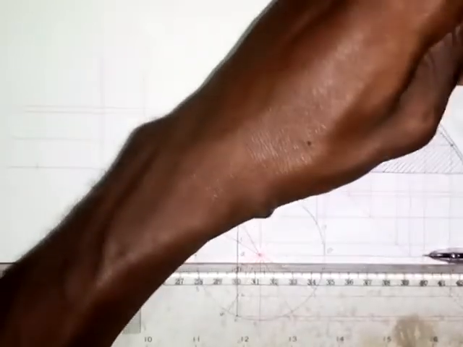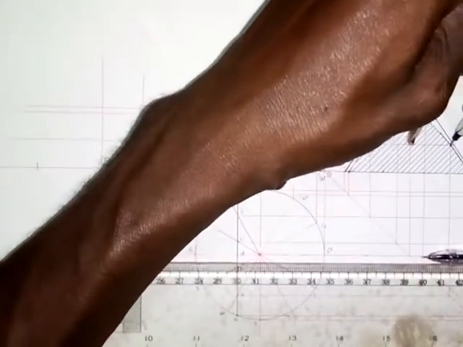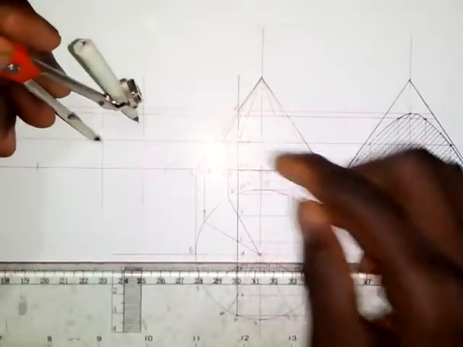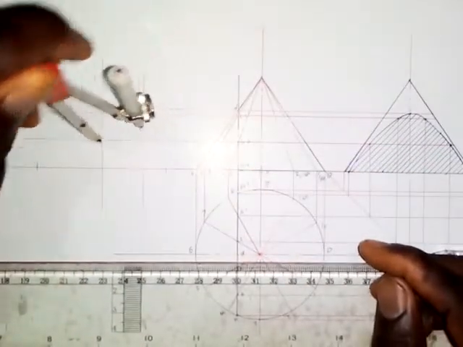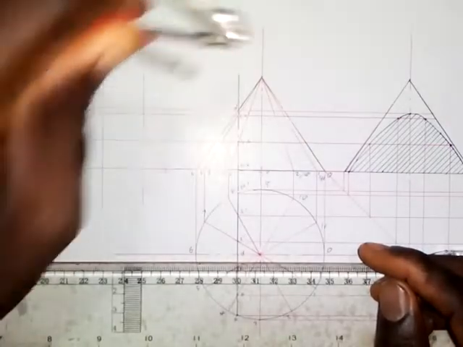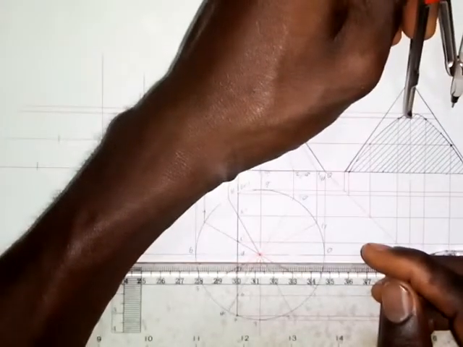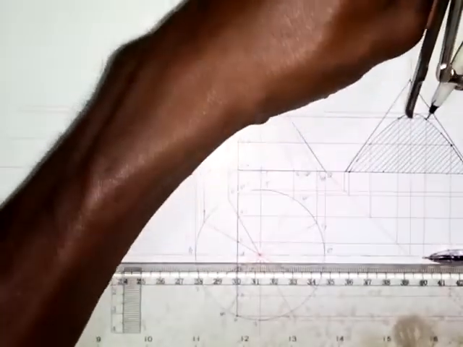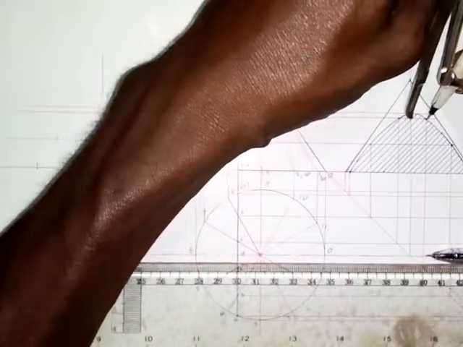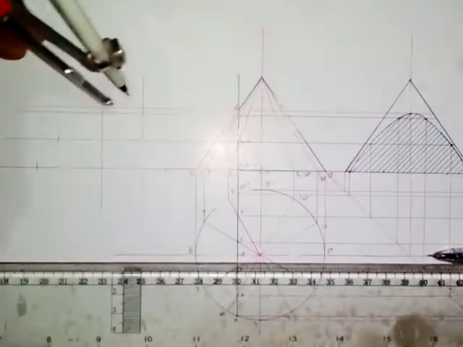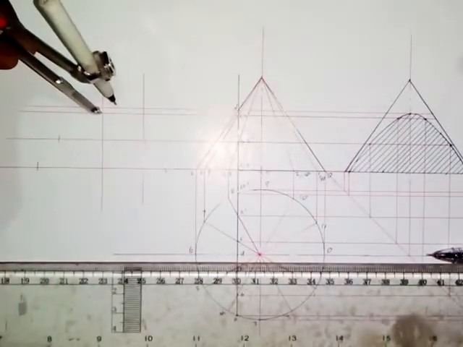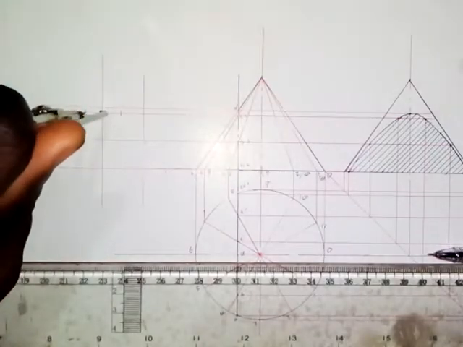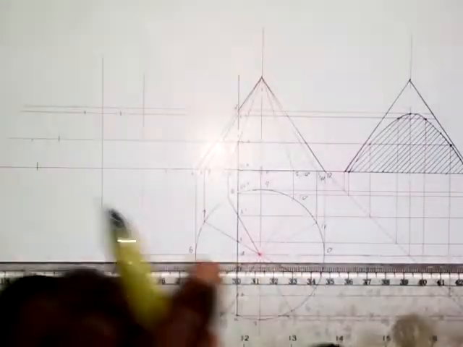To this center, take BB prime, this distance from here to here. I put it at this line that comes out from BB prime. I'll make an arc here, then another arc here. Then for CC prime, I'll take this distance from here to here, and put it here. I'll draw an arc here and an arc here. So this is point D.